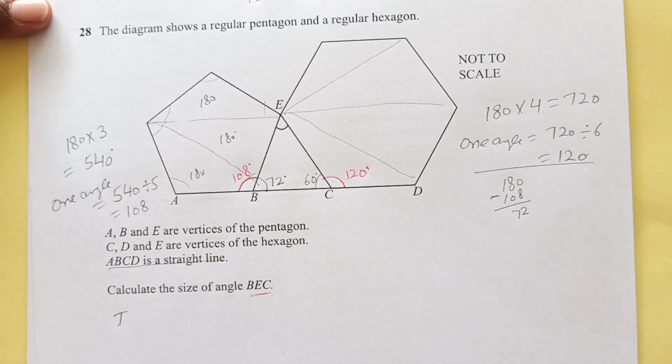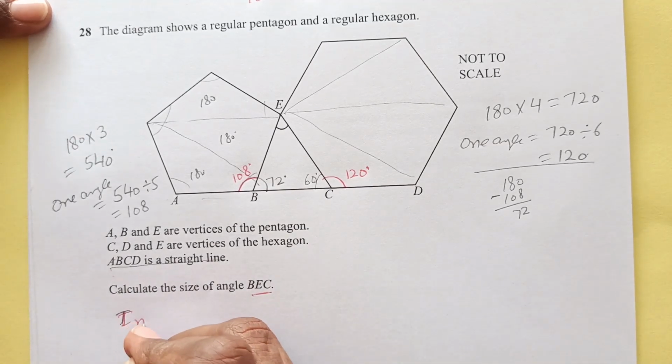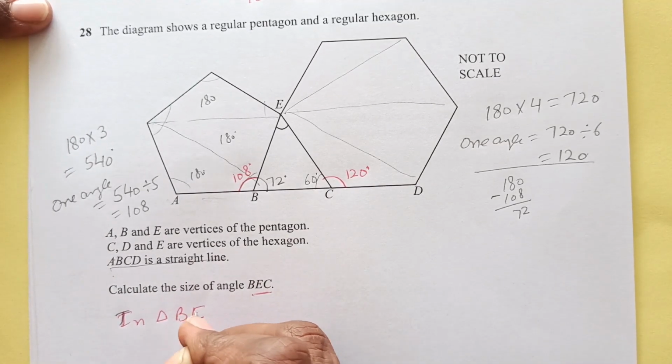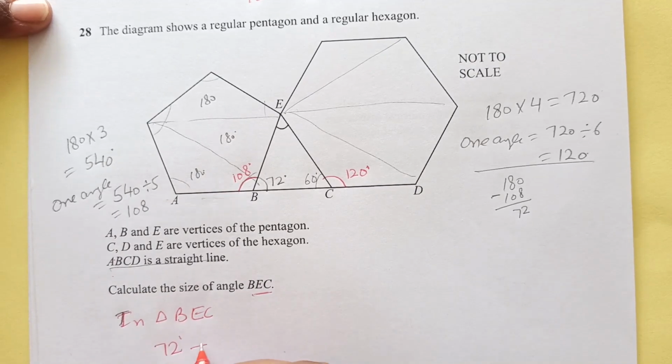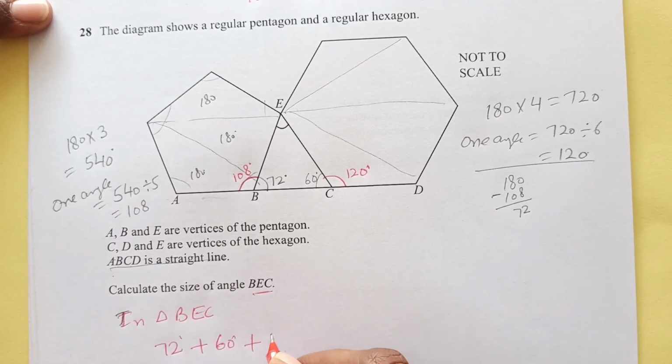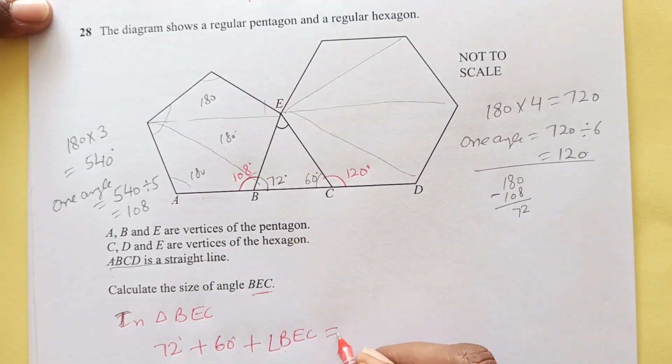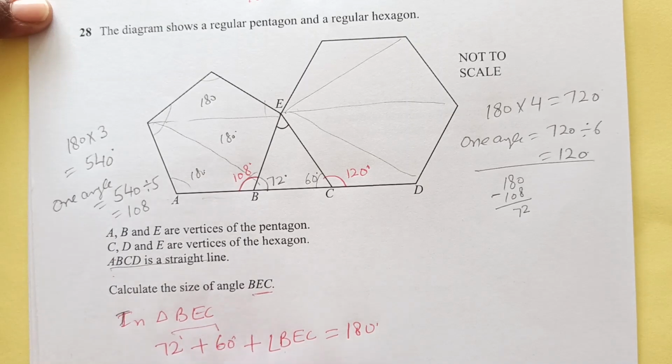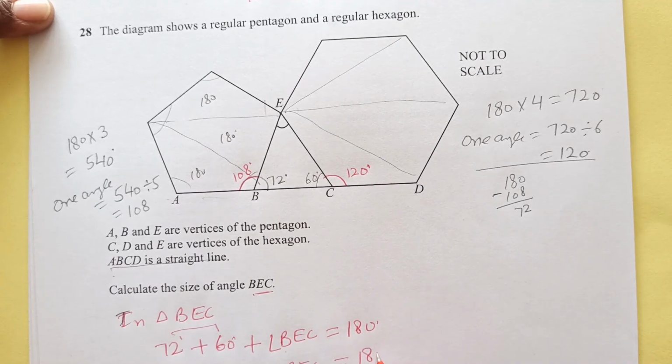So let me write with the pen. In triangle BEC, 72 plus 60 plus angle BEC, this angle, the sum of these 3 angles should be 180. So when you add these two, 132, plus angle BEC is equal to 180.